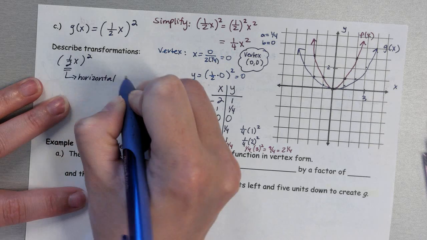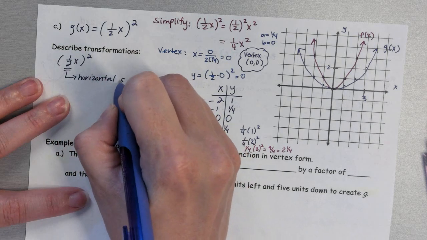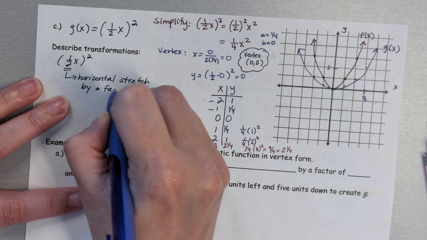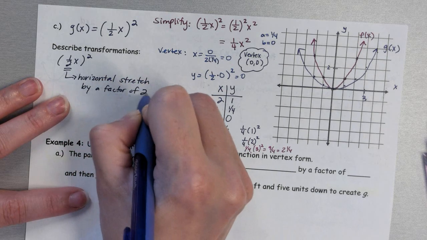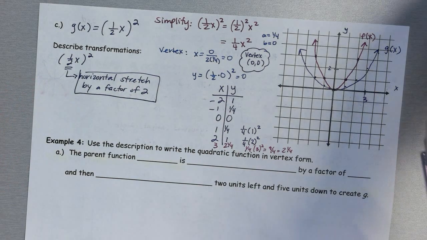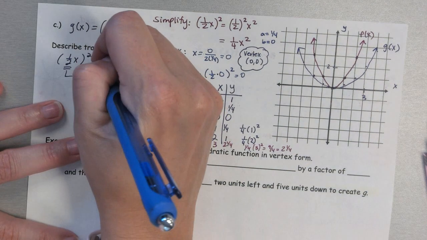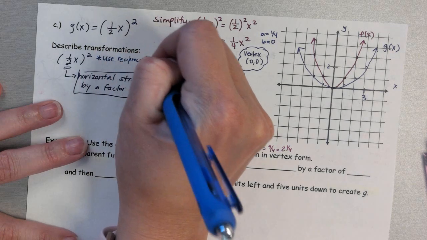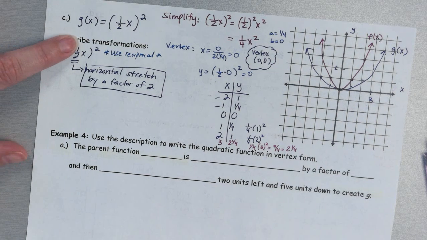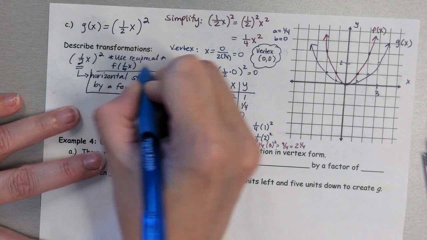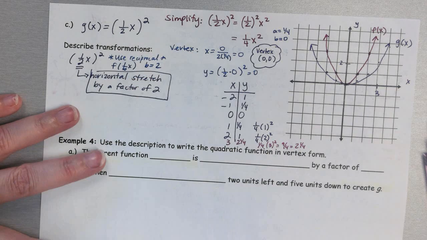Okay, so this tells you that it's going to be horizontal, but your factor, your b, okay, this is going to be a horizontal stretch by a factor of 2. Okay, anytime it's horizontal, you're going to use the reciprocal. Because it's 1 over b. So if you have f of 1 over b of x, your b value is 2.